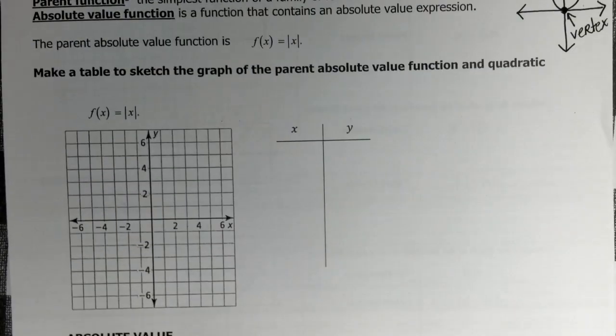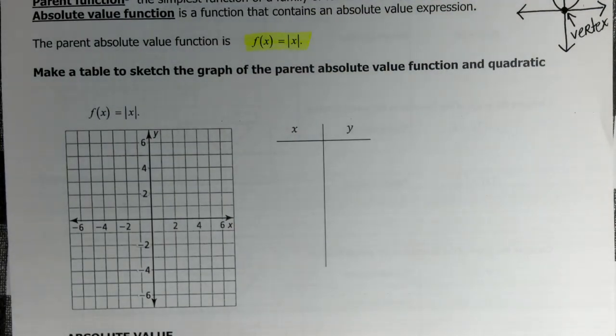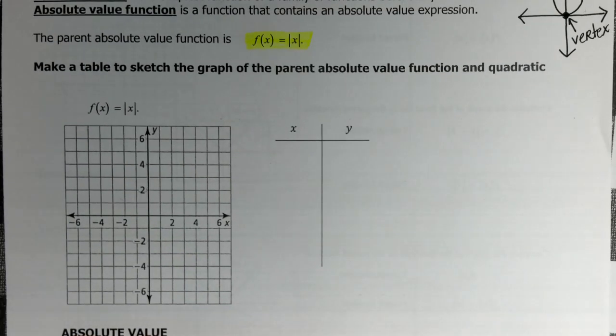So the parent function of absolute value functions is f of x, which is the same as y. f of x equals the absolute value bars of x. Those bars are absolute value. So, absolute value of x. You're going to need to know your parent function. Anything other than the absolute value of x is a transformation.